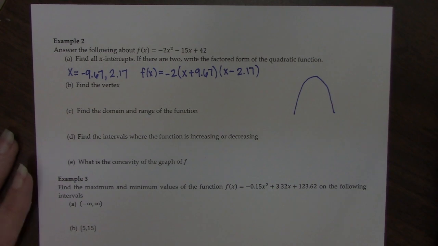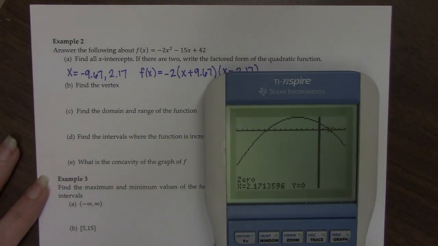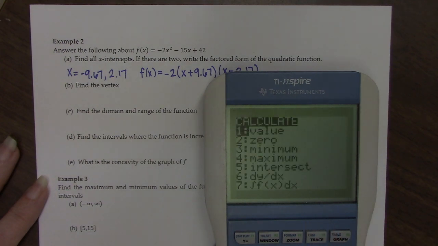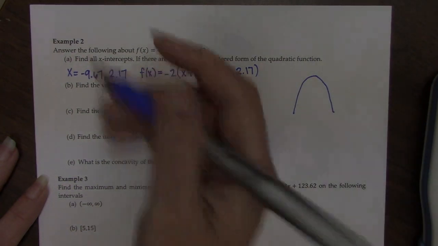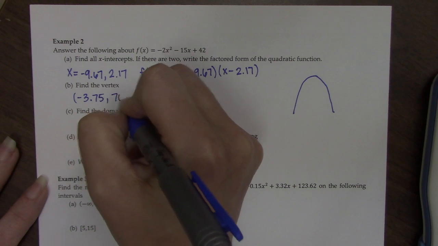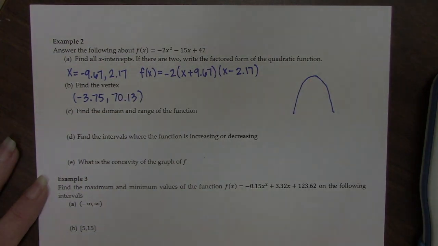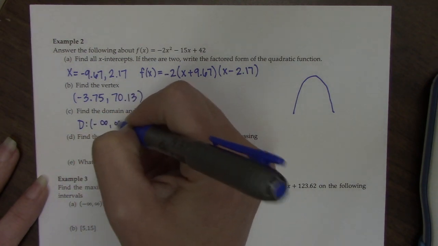To find the vertex, well, since my parabola opens down, the vertex is now the maximum of the function. So I'm going to go to second, calculate, and scroll down to maximum. And for my left bound, I'm going to put the left edge of the graph, the right edge of the graph. And I can see, once again, I want to point here, it's negative 3.75. And the y value is 70.13. So the domain is all real numbers.